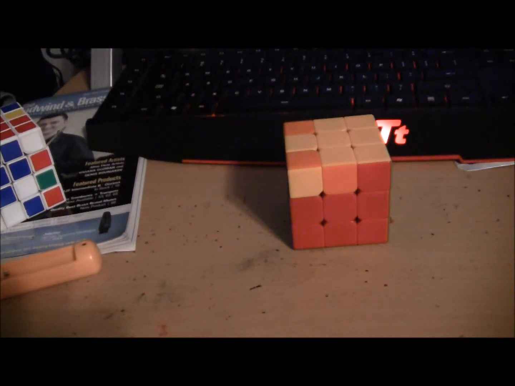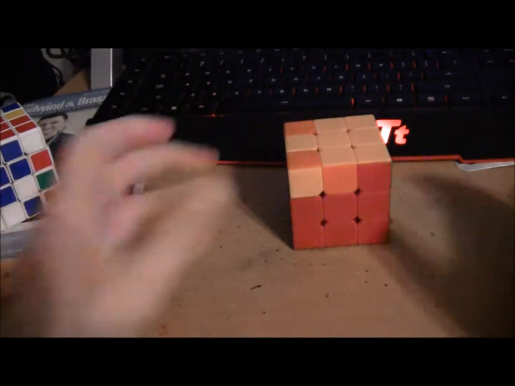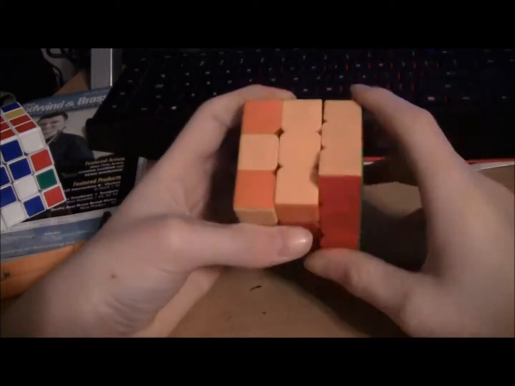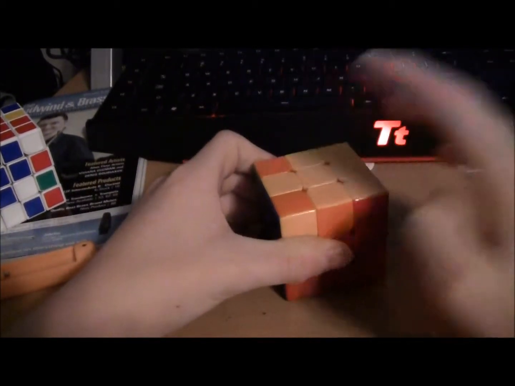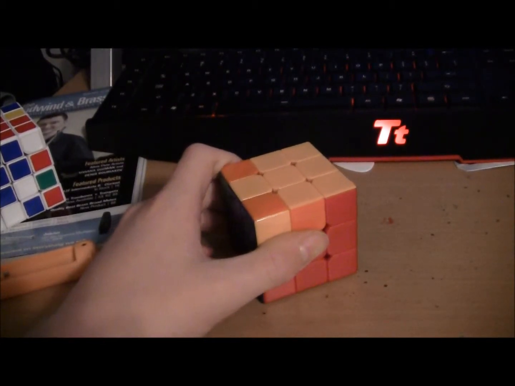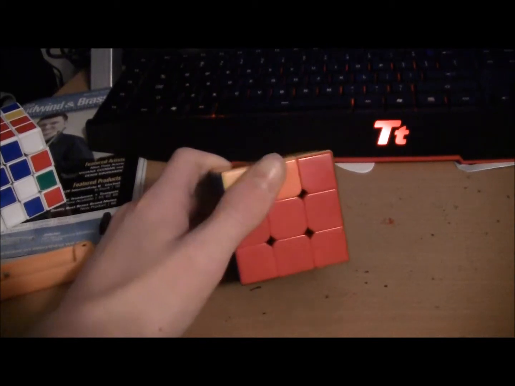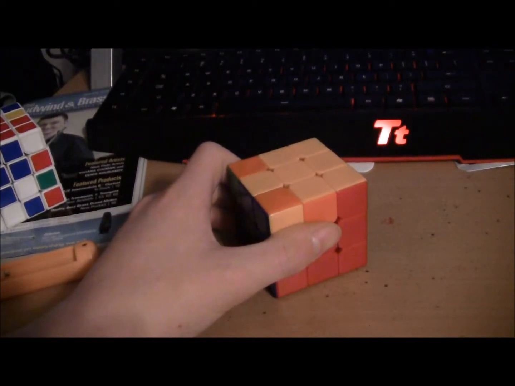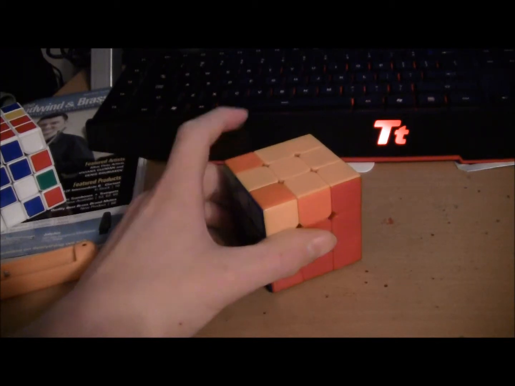Hello everybody. Today I'm going to show you how you're going to get faster with the Rubik's Cube using the Fridrich method. What I'm going to teach you is two-look OLL and two-look PLL. So I'm going to teach you some of the seven cross cases you can do for OLL.